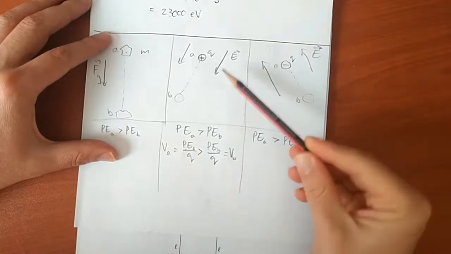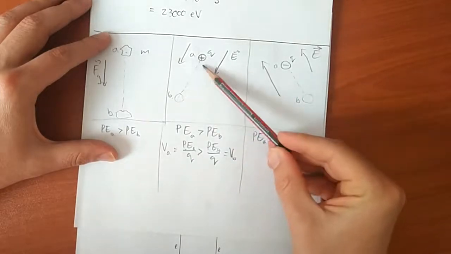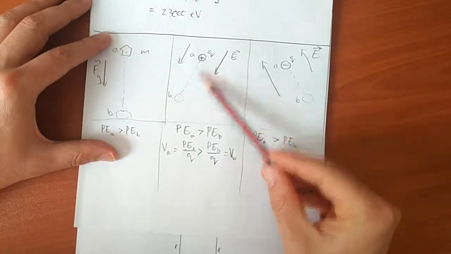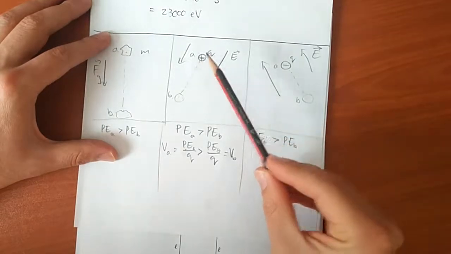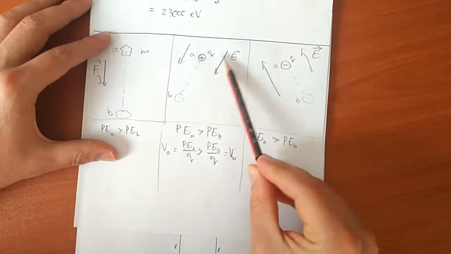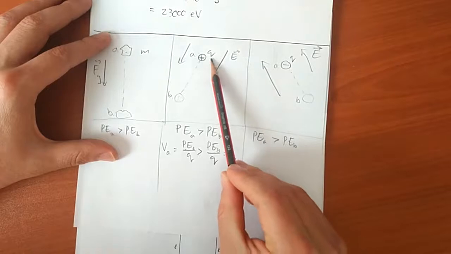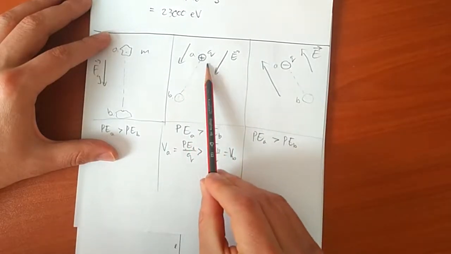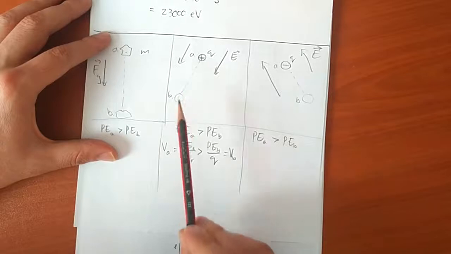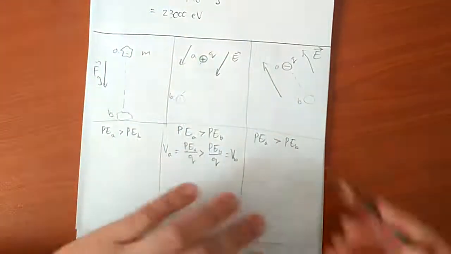B. So for a positive charge moving from A to B, if it loses its electric potential energy, it loses potential. So a positive charge, released from rest in an electric field, moves from higher potential energy to lower potential energy, and therefore, because it's a positive charge, it moves from higher potential to lower potential.